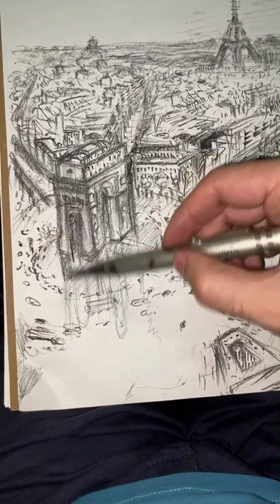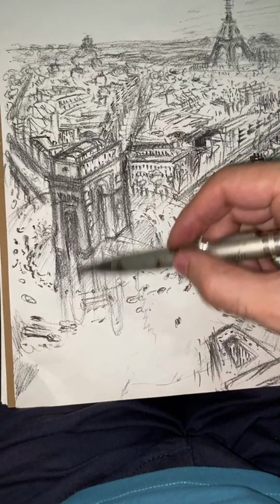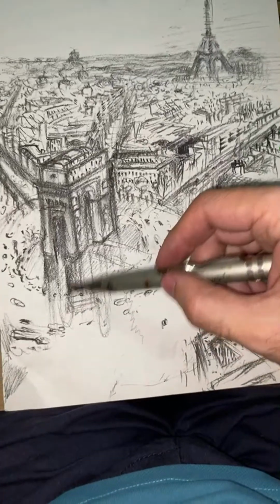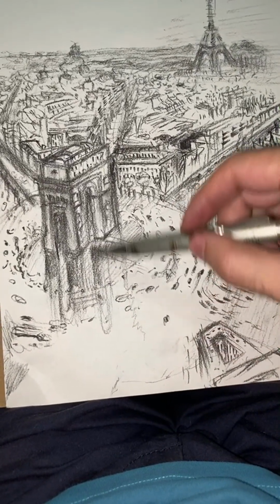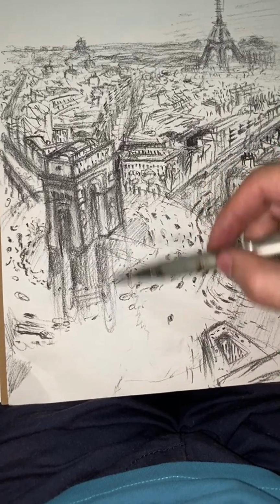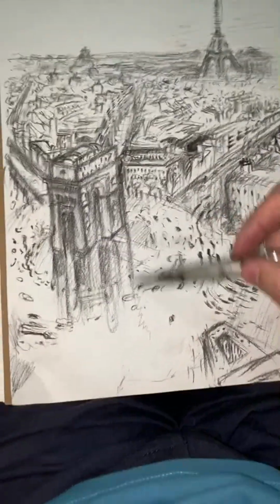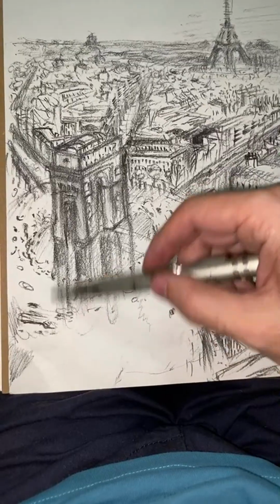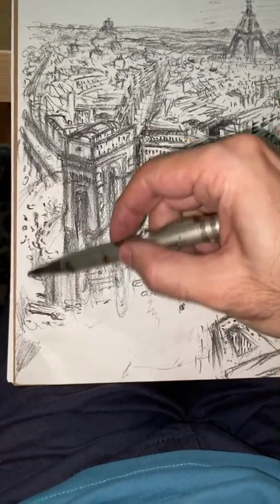There are darker shades that I can put here, just to improve that light effect. And the street is also, asphalt is black.